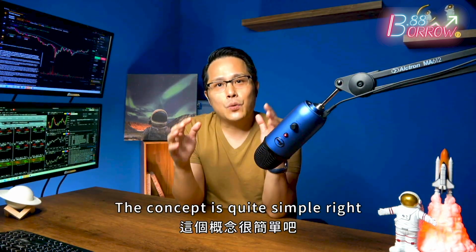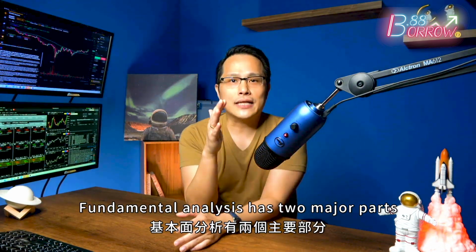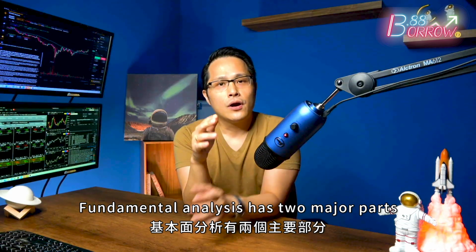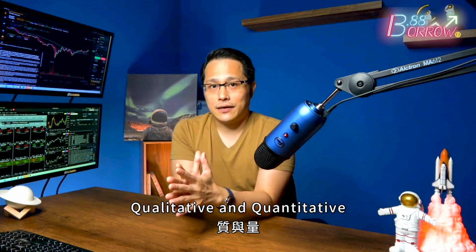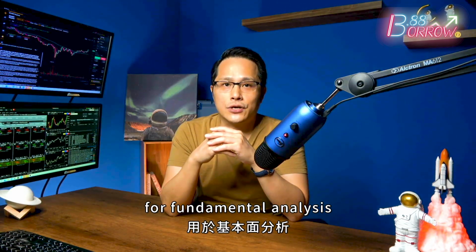Okay, the concept is quite simple, right? Let's have a quick recap here. Fundamental analysis has two major parts: qualitative and quantitative. Here are some pros and cons for fundamental analysis.